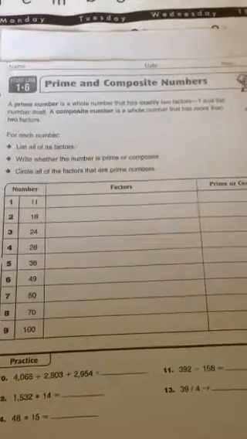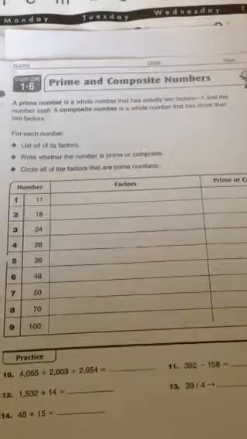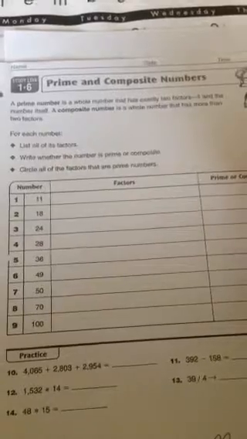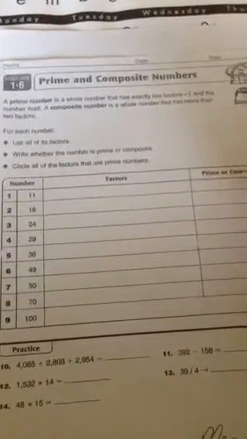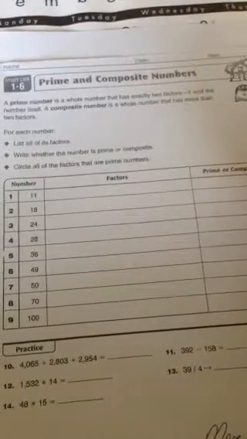This YouTube video is on prime and composite. It's 1.6, and really we just wanted to emphasize two new words, the word prime and the word composite. It goes back to what we've been working on the last few days with finding all the factors. You guys are really starting to see how important it is that you know your facts, especially through your tens. Makes this a whole lot easier.